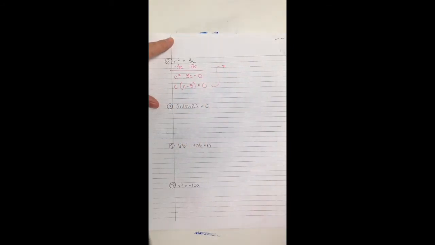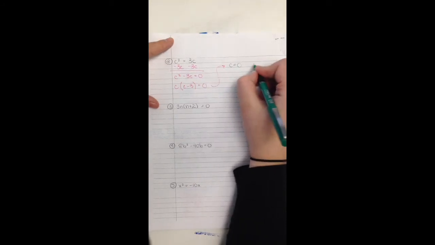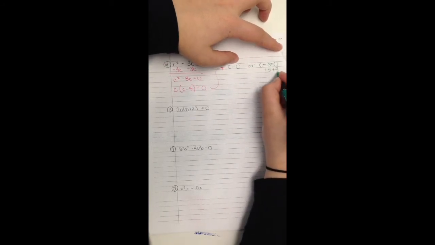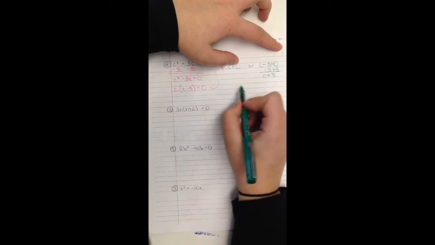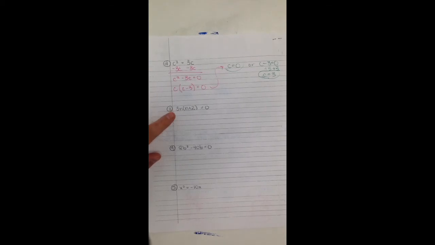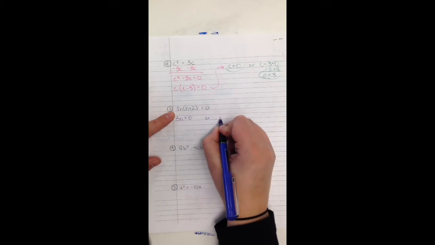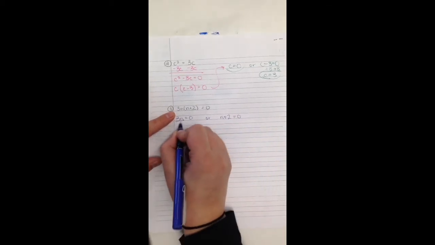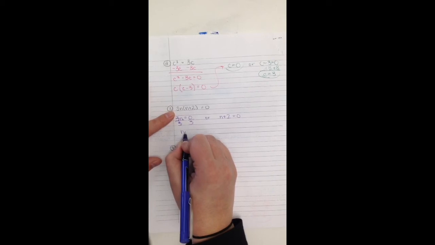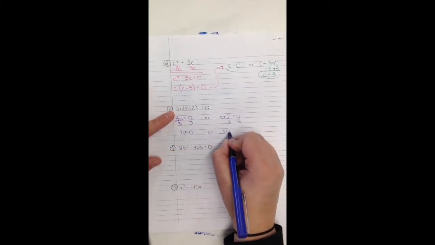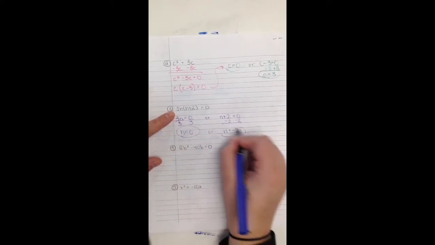So either c equals 0 or c minus 3 equals 0. Now this one's already solved, so I can add the 3 to this one, and I get c equals 3. So either c equals 0 or c equals 3. So let's try this one next. I have 3n equals 0 or n plus 2 equals 0. Divide by 3, either n equals 0 or subtract 2, n equals negative 2. Those would be your two answers.